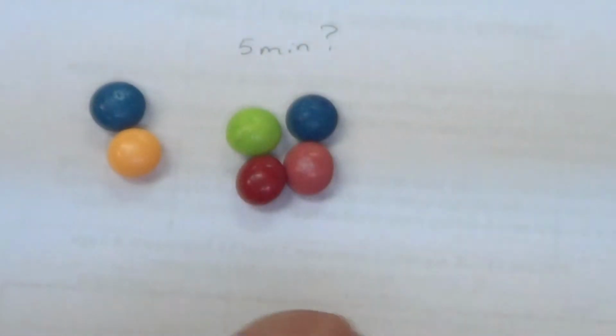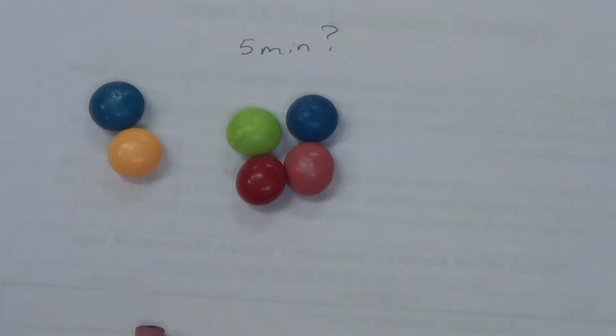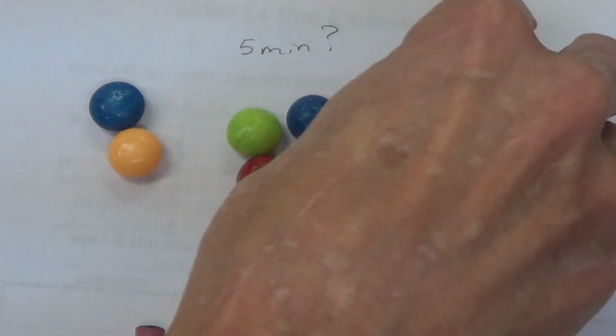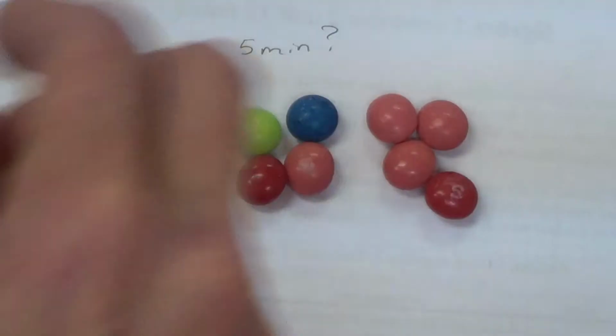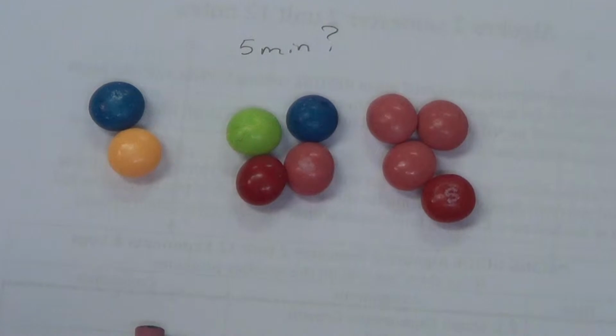So let's say the first minute you get 2 Skittles. Well, you work math the second minute. So now you get 4 in the second minute. Well, in the third minute, I have to give you twice as many as the minute before. So now in the third minute, I have to give you 8 Skittles.